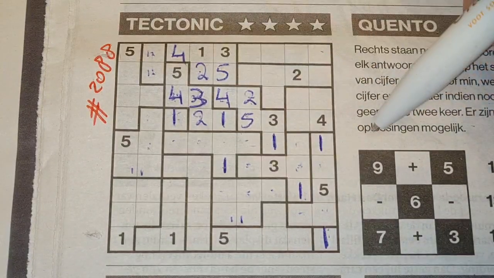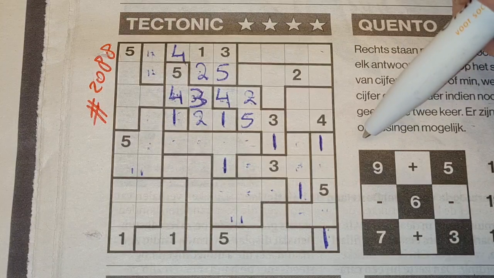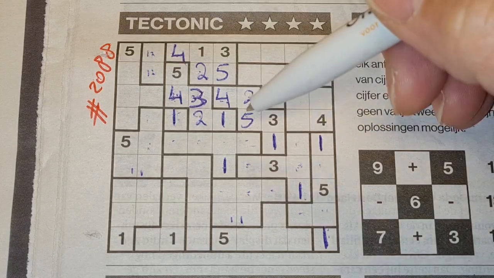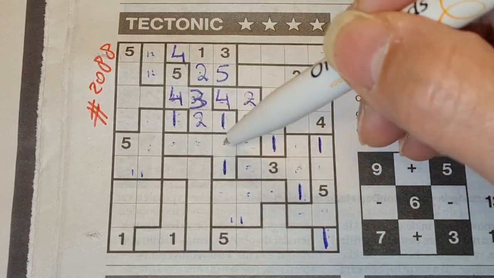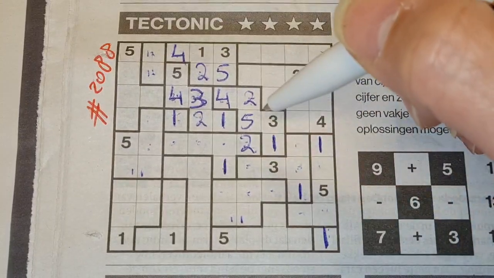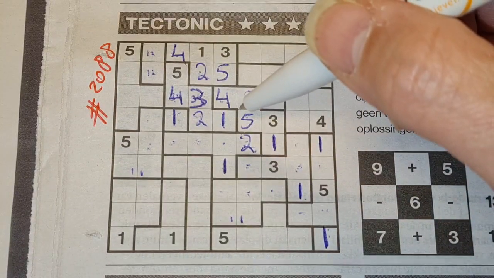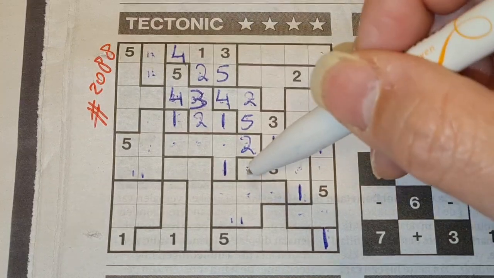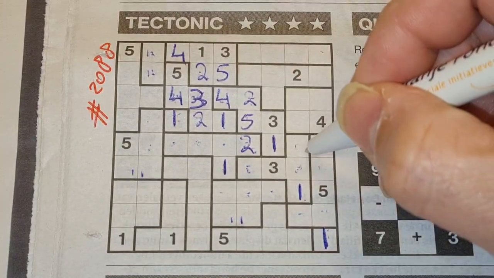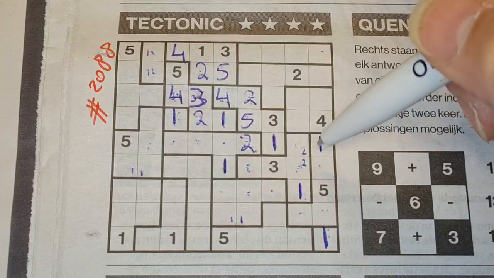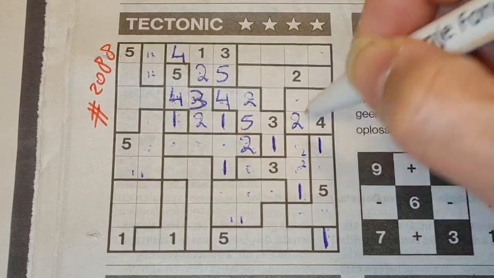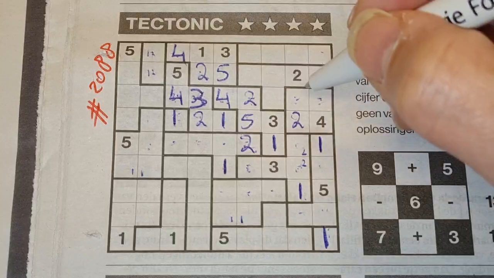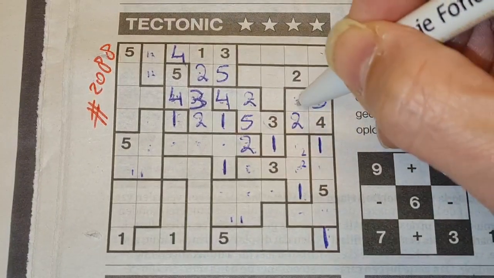Then, let me see. These 3 boxes surrounding the 2 cannot be a 2, so 1 box left for the 2 should be there. Then this box cannot be a 2, so those 2 boxes should be a 2. Here a 2 or there 2. Then these 2 boxes cannot be a 2, so 1 box left for the 2 should be here. 2 boxes left, the 1 and the 3. We have a 3 here, no 3 there. 3 should be here and the 1 goes there.